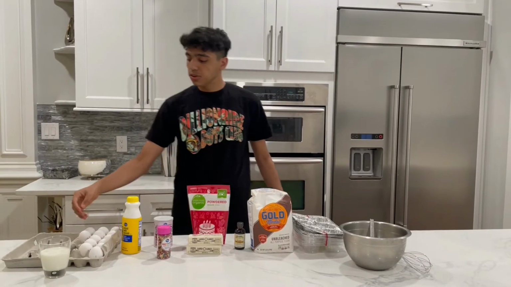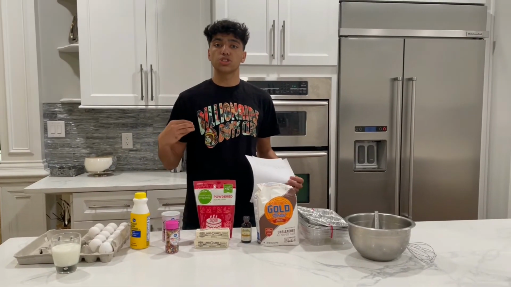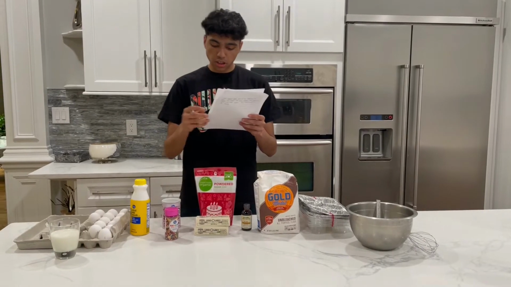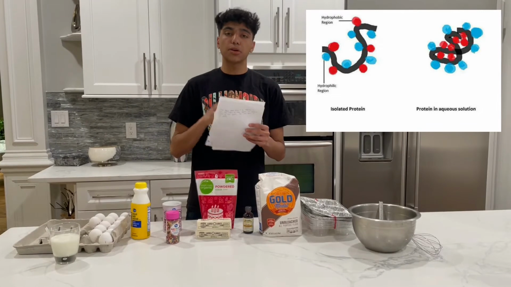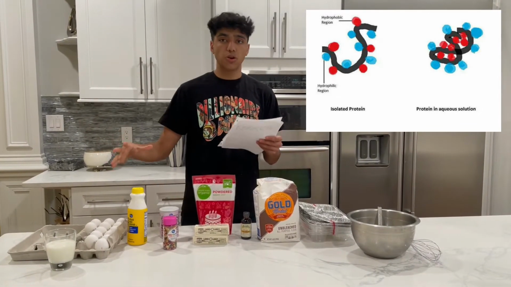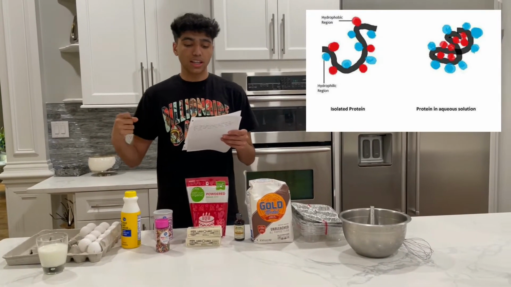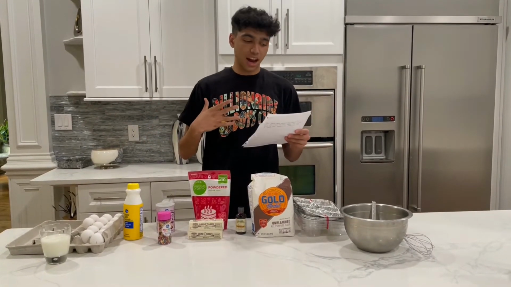Secondly, the eggs have proteins within them that are very important for the structure of the cake. When we beat the eggs, the proteins become part of the batter, and the protein creates a matrix that holds the air bubbles together. When we heat the eggs within the oven, the bonds become even stronger and hold in those air bubbles, which creates a nice fluffy cake, which is what we all desire.